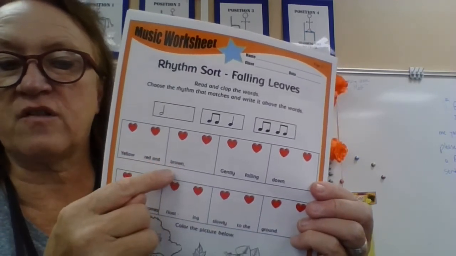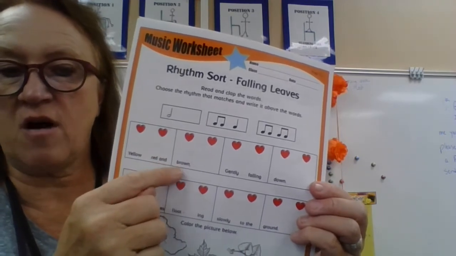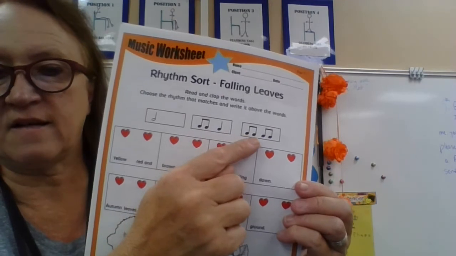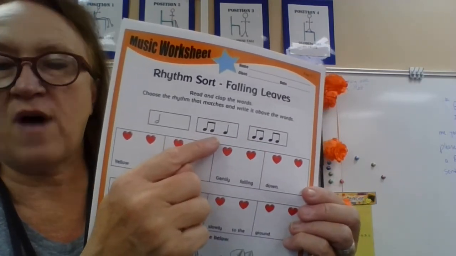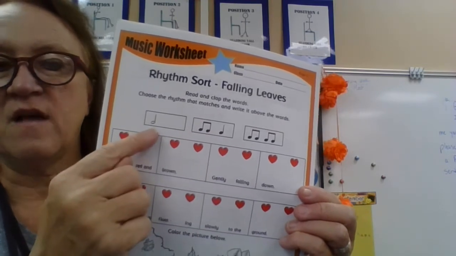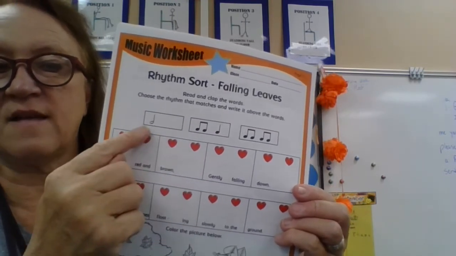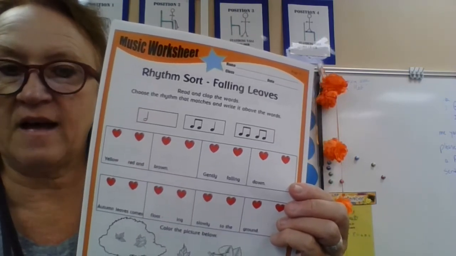The next one is just one word, brown, but that's the one that we hold out a little bit longer, brown. Look at the three choices. That doesn't look like brown. This doesn't look like brown. This is brown. So in this box, you're going to write this half note that looks like, draw a circle, but you're not going to color it in, and you add a stem.